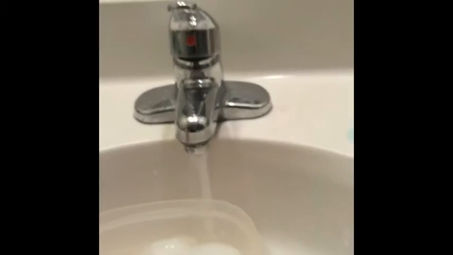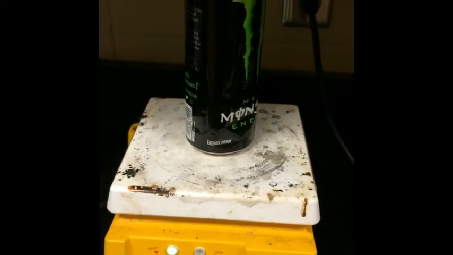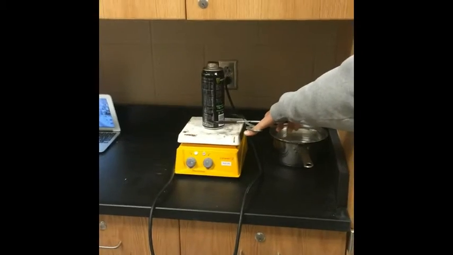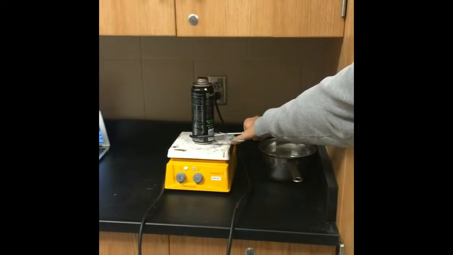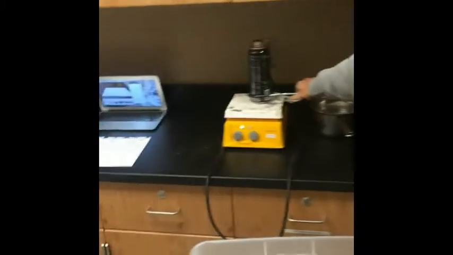a cold temperature. And then after that you want to get an empty soda can and then put a small amount of water in it and then heat it till it's at a boil. All done and the water is boiled, you want to take the can and you want to quickly flip it over upside down into the freezing water. And then it should crush the can.